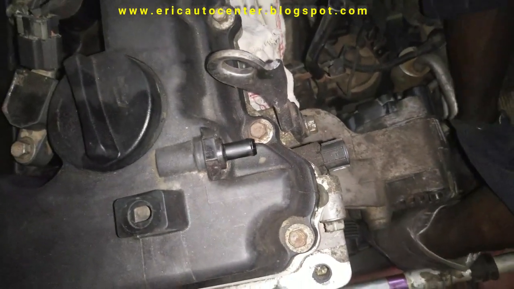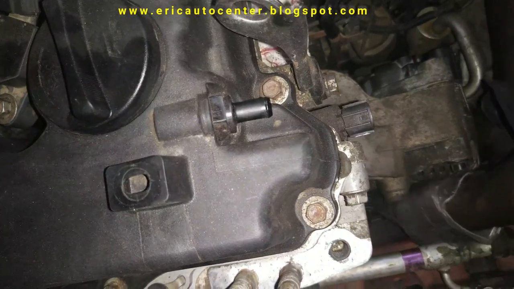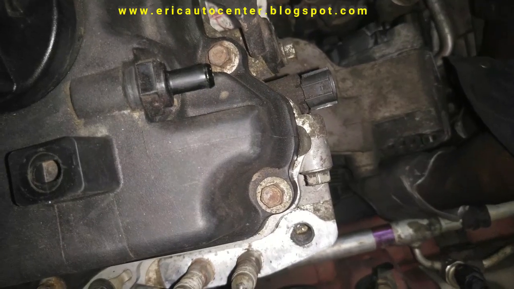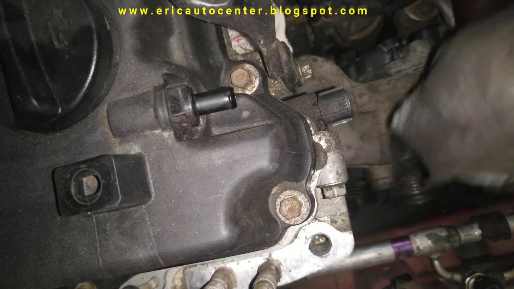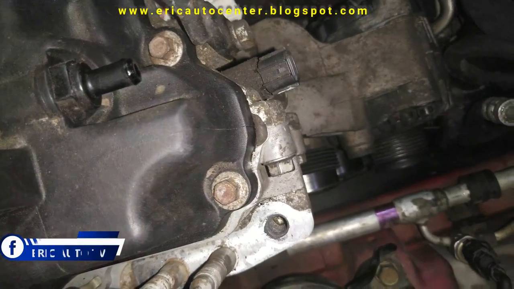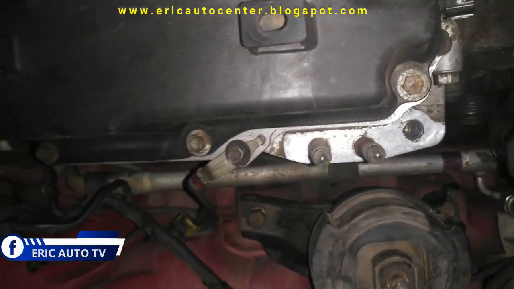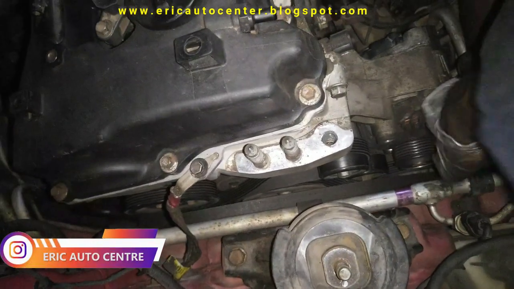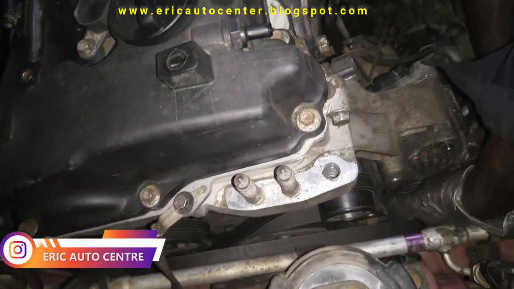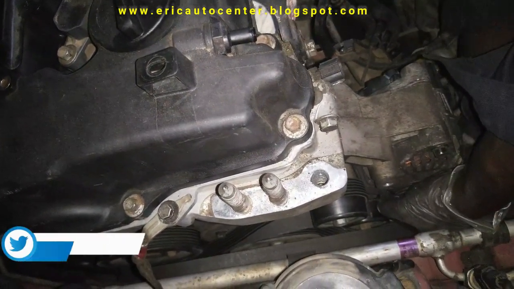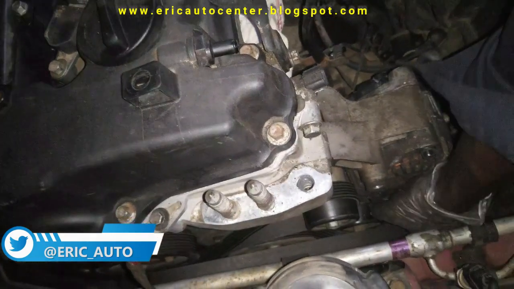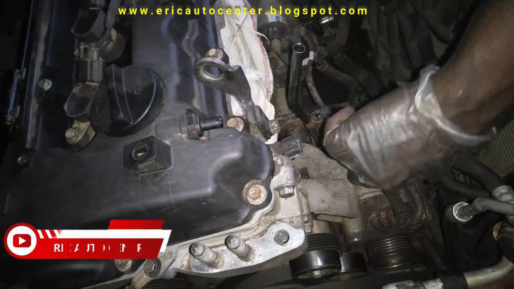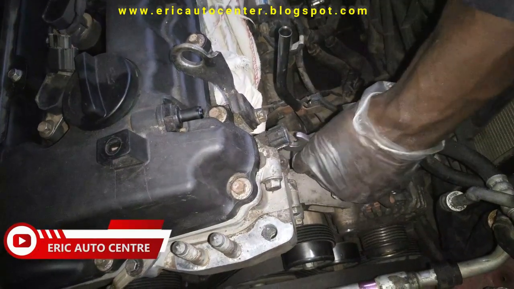Try one more time. This is a very difficult situation, I tell you. Okay, it's now fully tight. The boot is now fully tight. So I've applied the top one.